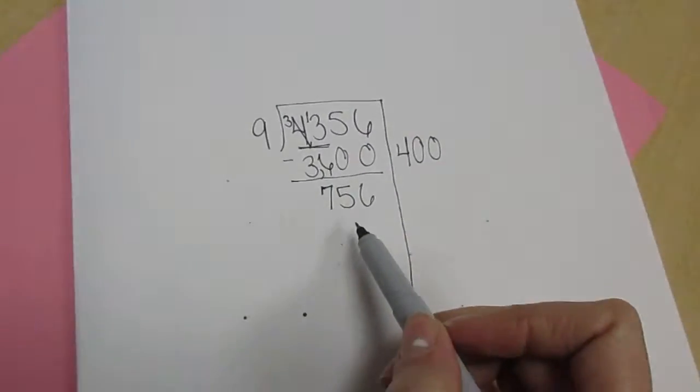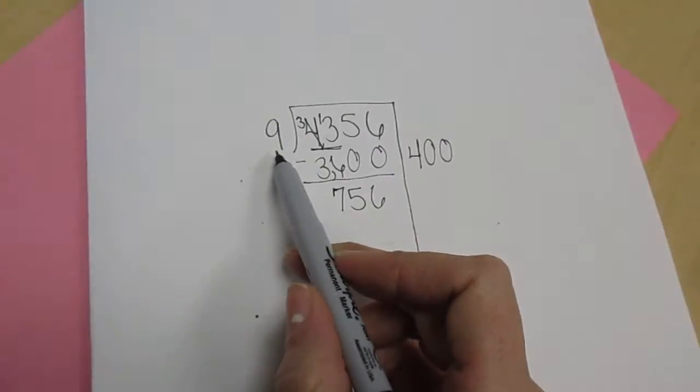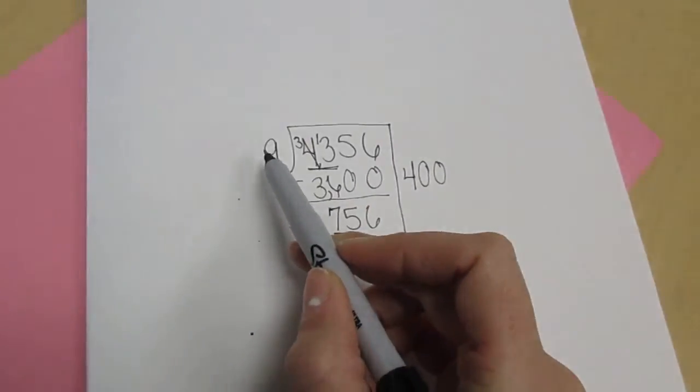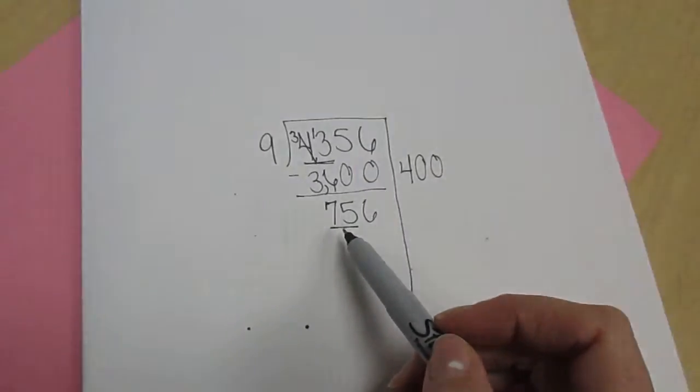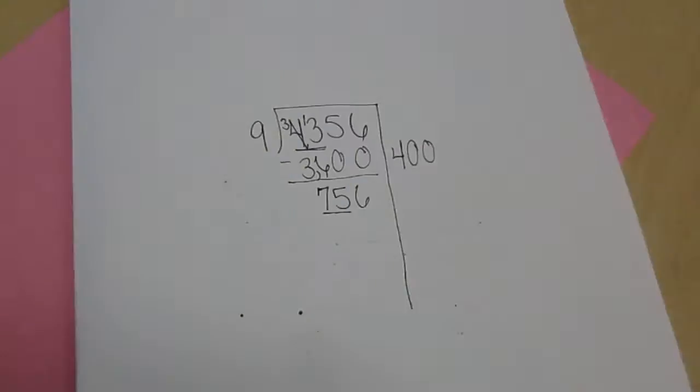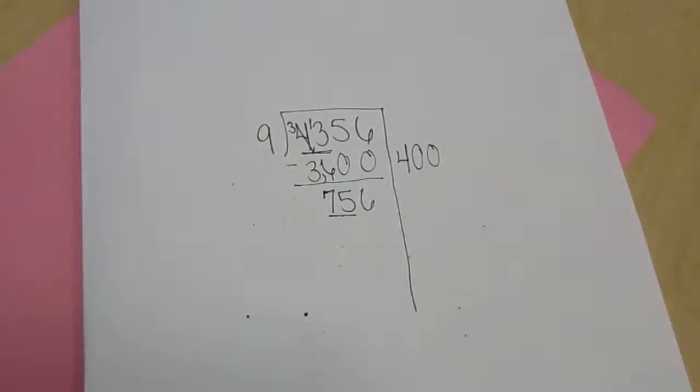So I still have 756 pieces that I need to divide up into 9 groups. I'm going to look at my first two digits and I'm going to think, 9 times what gets me really close to 75? What multiple is close? Well, I know that 9 times 9 is 81.